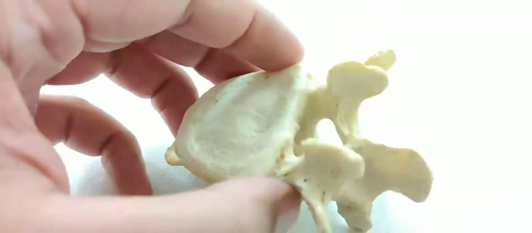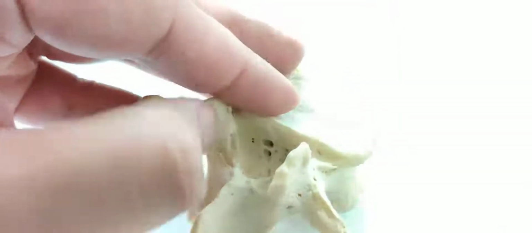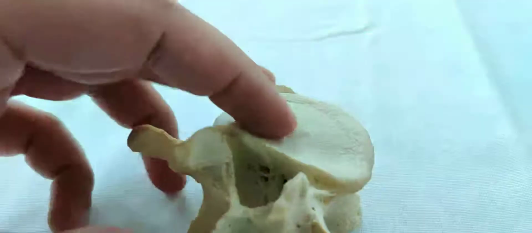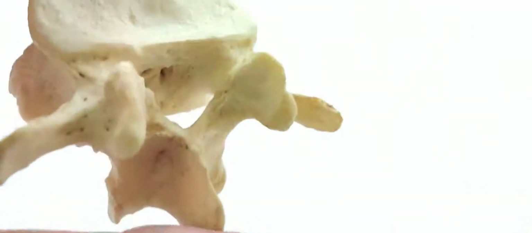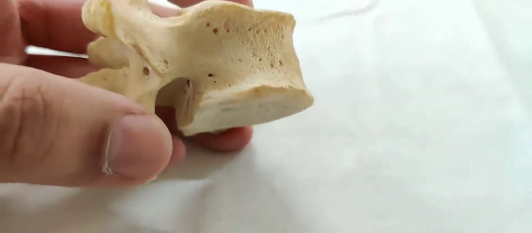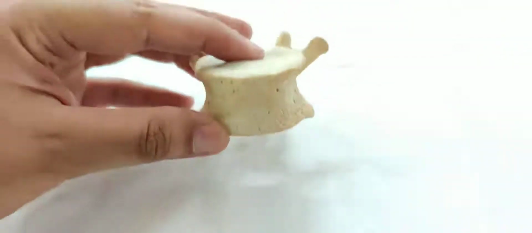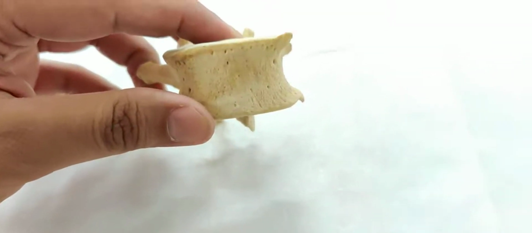Note that, coming back to the lumbar vertebra, the superior articular processes bear these facets on their posterior and lateral surfaces. These are called the superior articular facets. They are facing posteriorly and medially. And the inferior articular processes also bear these articular facets called inferior articular facets. They are extending in which direction? If I look at the vertebra from the anterior view, they are extending anteriorly and slightly laterally.